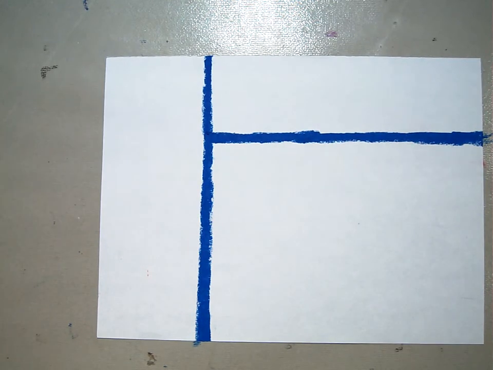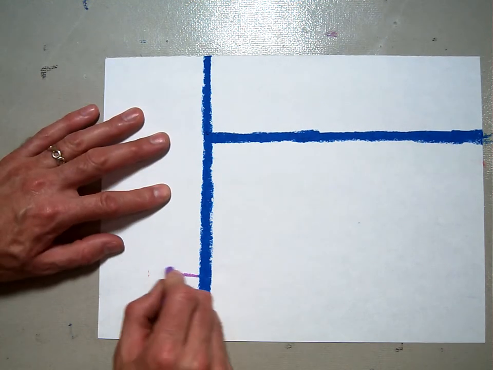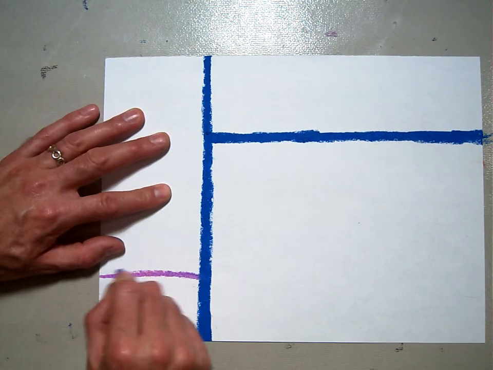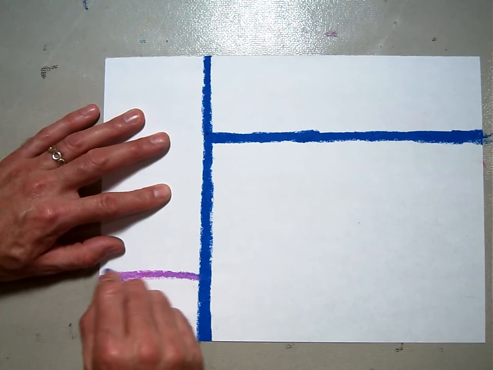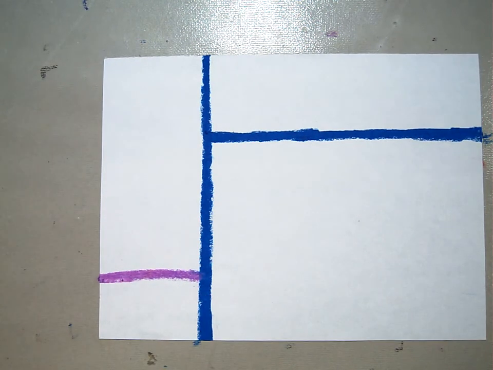Okay, so there's one horizontal line, and I'm actually going to choose another color here and make a second horizontal line from this side over. If you want to make 2, that's fine. You can do up to 3, no more than 3 though, please. Okay, so there's my 2 horizontal lines.